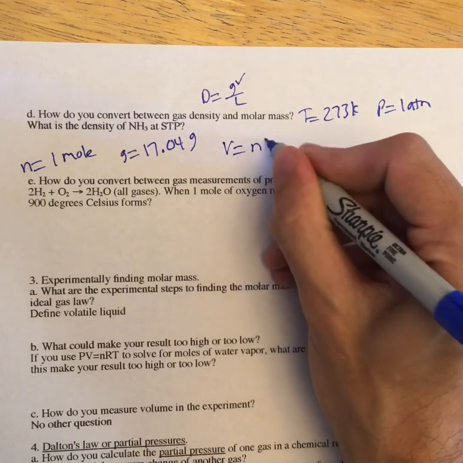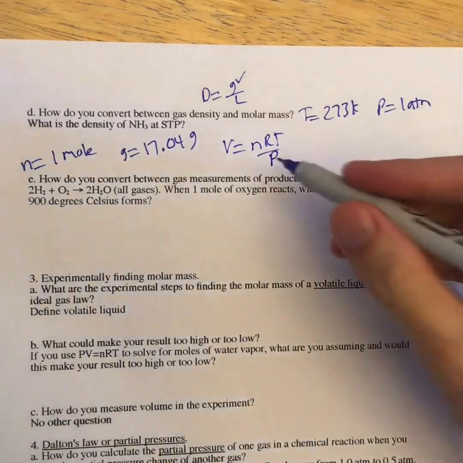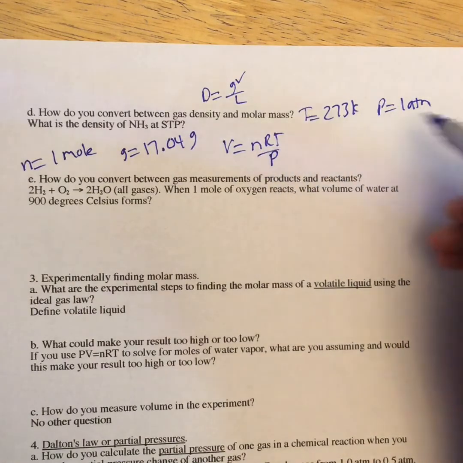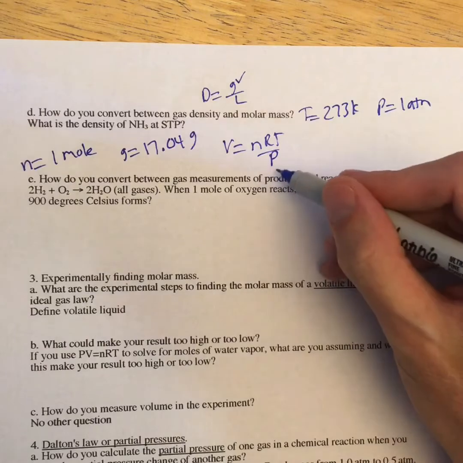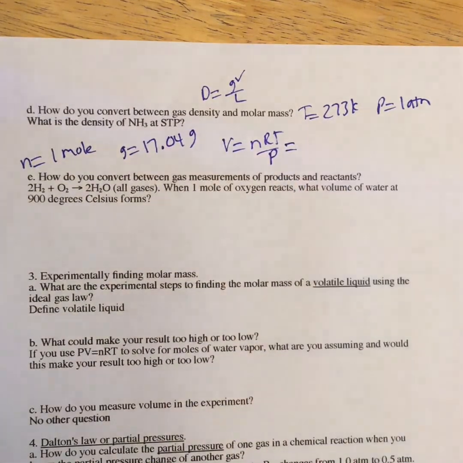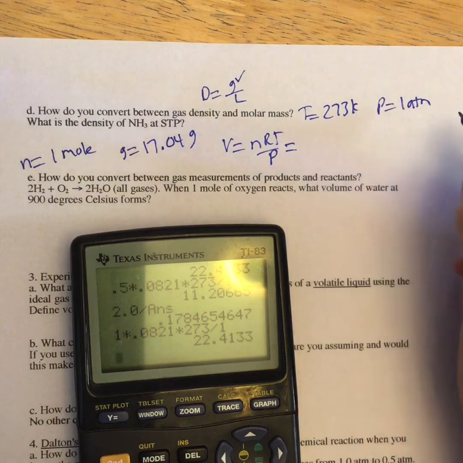So V equals nRT over P. So I'm going to do 1 mole exactly, because I'm using the molar mass. R 0.0821, that's 3 sig figs. 273 Kelvin, that's 3 sig figs. 1 atmosphere, that's infinite sig figs. So again, I guess it's same math as we did before.